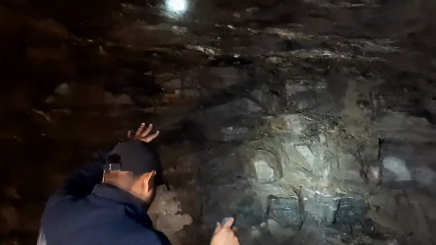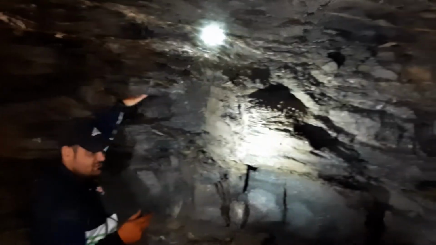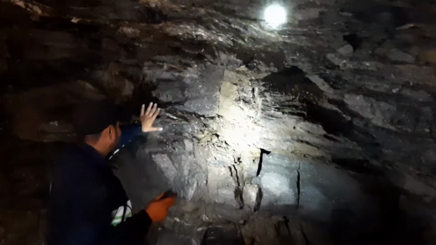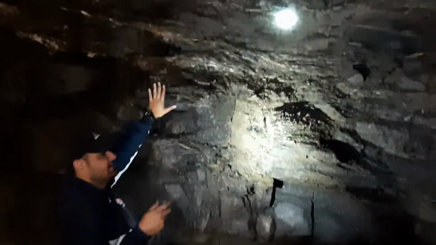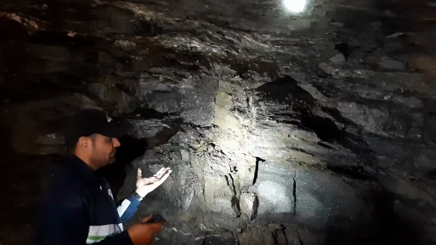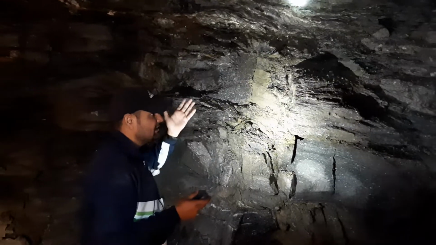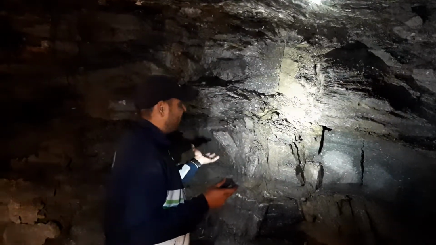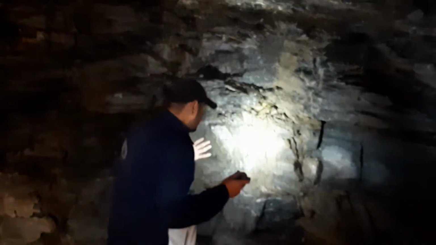Here you can see this is a wall. You can see there is lots of black colored material. But as you can see, the dipping of the beds is towards the tunnel, so this wall is more affected compared to the opposite wall. So how to identify these shear zones, and what is the adverse effect on the structure, we will discuss here.